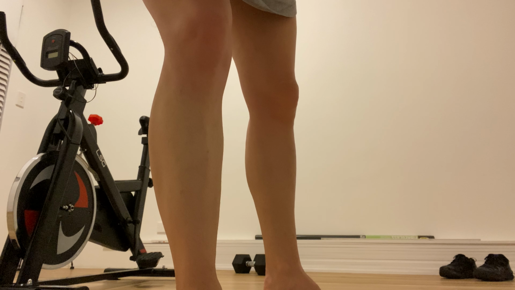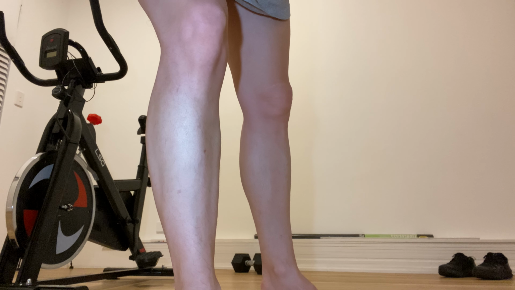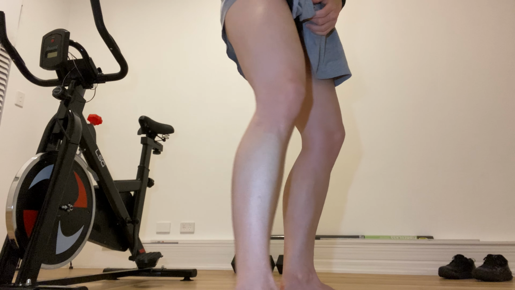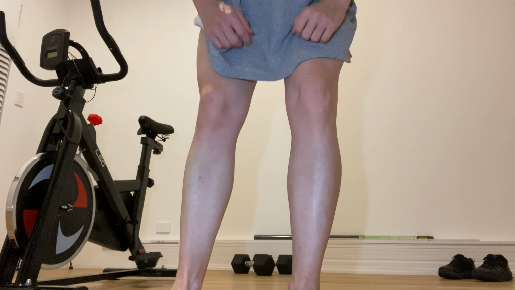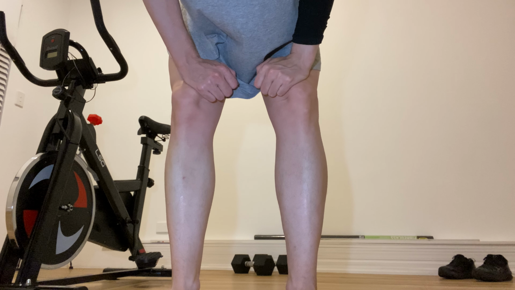So that's the big difference with the skin, and that happens with the face as well. And the face is kind of hair as well.